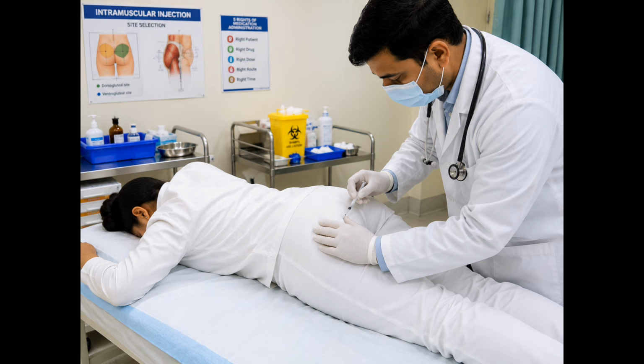Communication is another important part of patient care. Before the injection, the healthcare professional explains the purpose of the medication, discusses what the patient can expect, and answers any questions. This helps reduce anxiety and encourages cooperation throughout the procedure. Respect for patient privacy and dignity is maintained at all times.